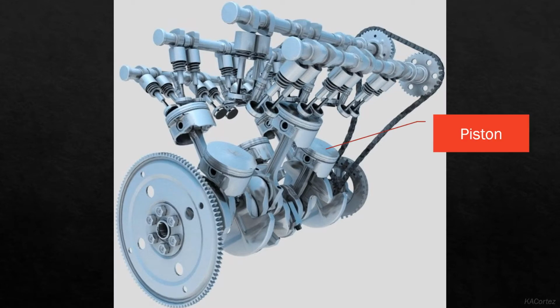First, let's discuss the piston. The piston is moving within the cylinder. It has rings that prevent the gases from escaping the cylinder in a timely manner, which is also attributed to loss of power.